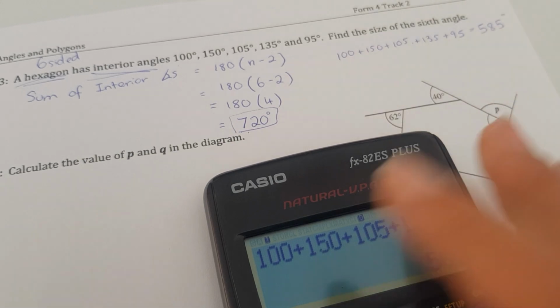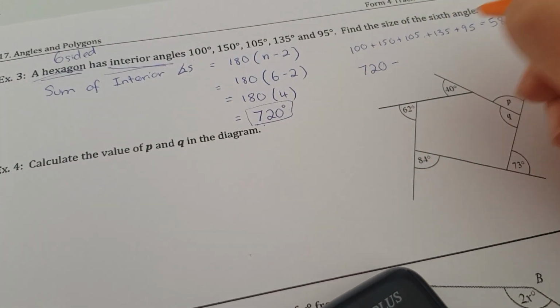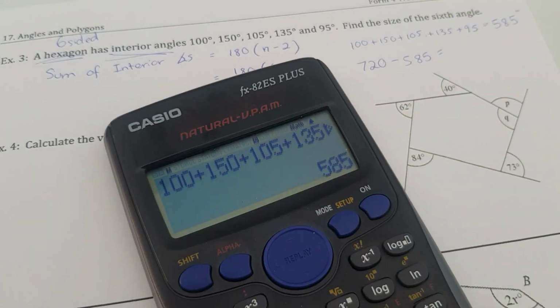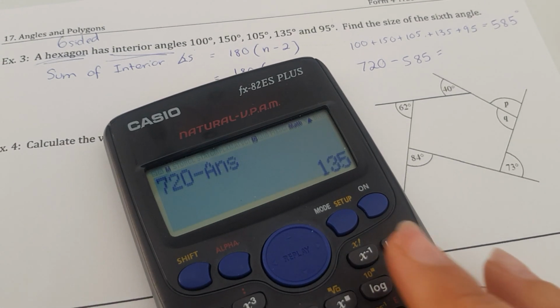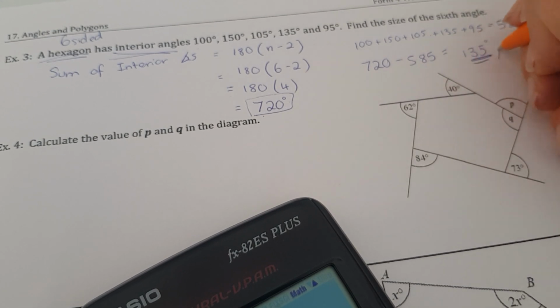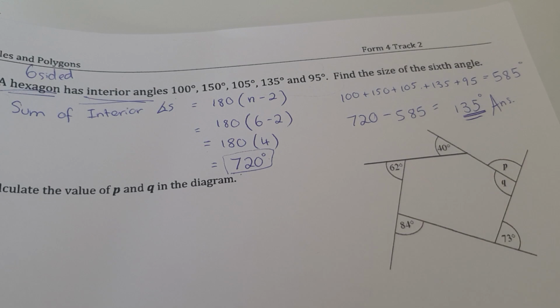Okay, and now subtract 720 minus 585. That's 135, and it means that the last and sixth angle is 135 degrees.